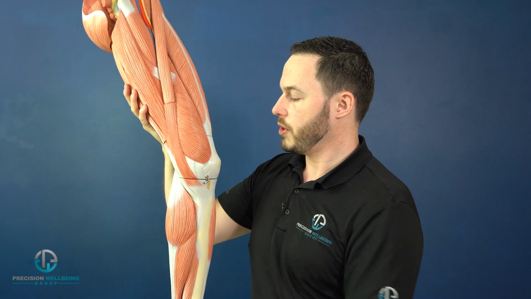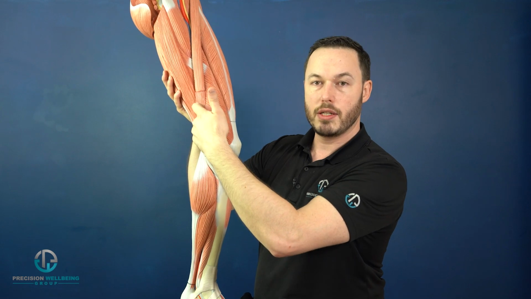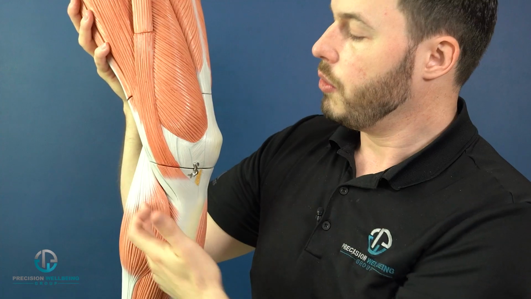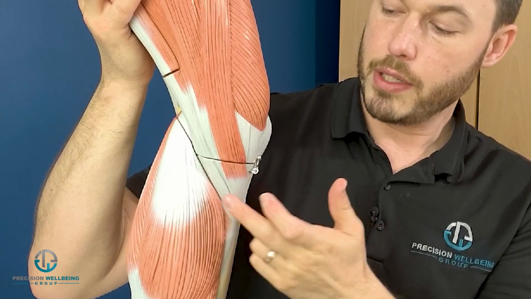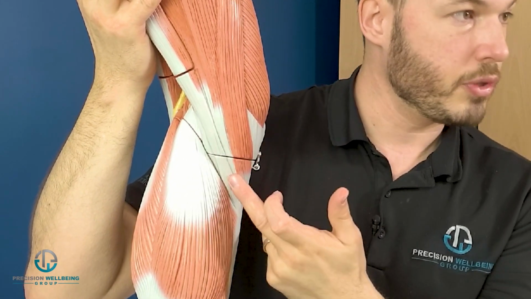If we go towards the inside of the knee, you've got muscles coming down. So you've got the adductors, you've got this long muscle here, the sartorius, all coming down and attaching to either the inside of the thigh bone, so that would be the adductors, or you've got the sartorius coming down attaching to the inside of the tibia, so the shin bone. And then just behind that, you might just be able to see, is where the hamstrings attach.